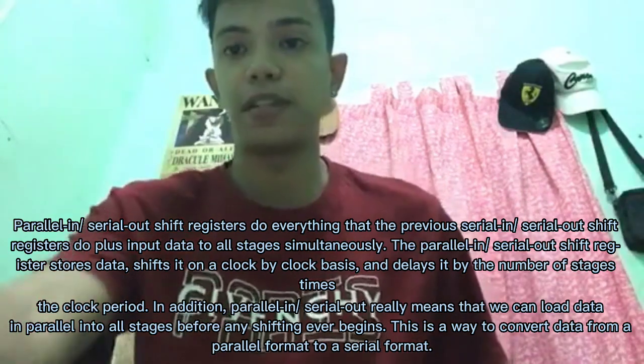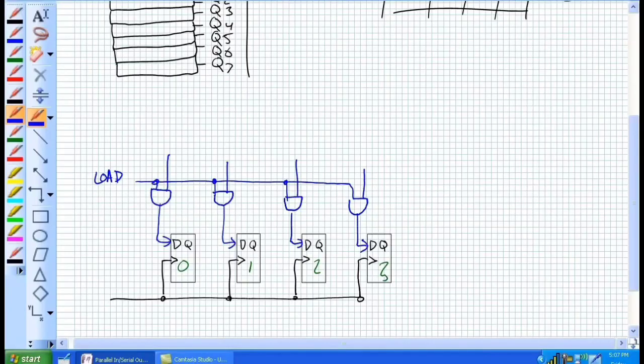to the serial format. Load is high in this particular case. And this happens to be a 1, 0, 1, 0 here. What's the output of those AND gates? 1, 0, 1, 0. But if load is 0, I mean, don't load it right now.